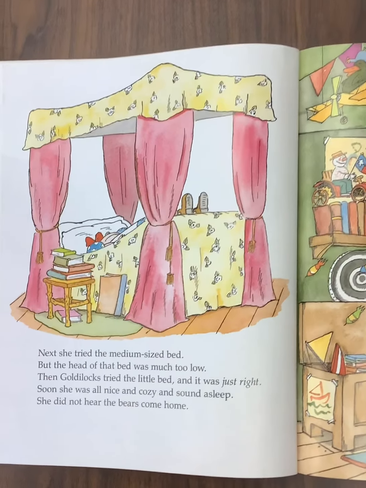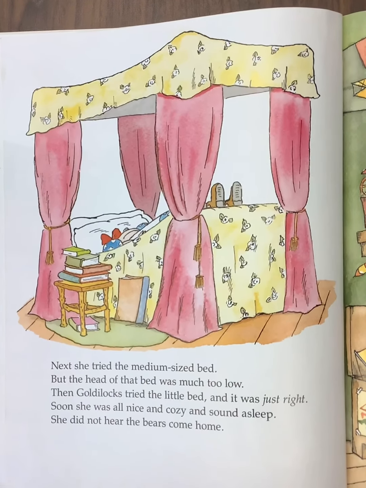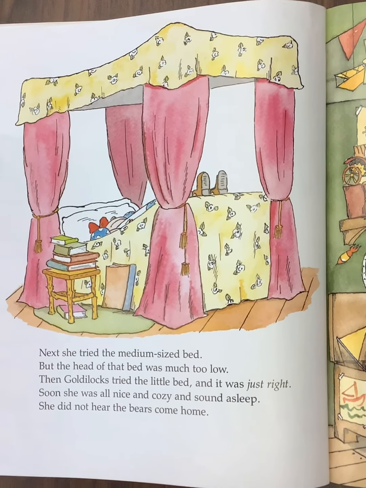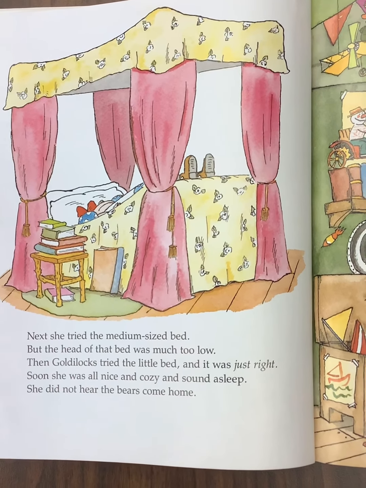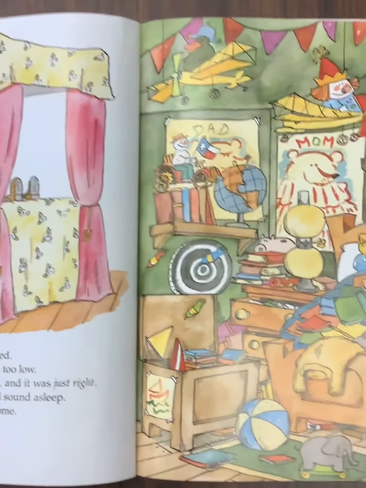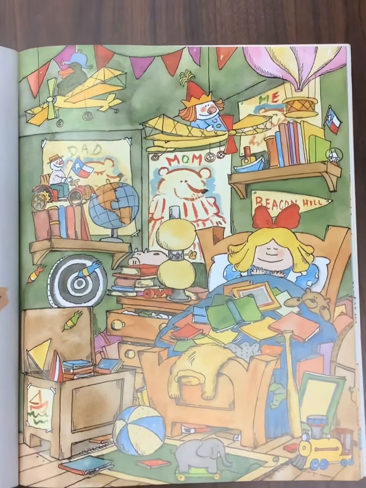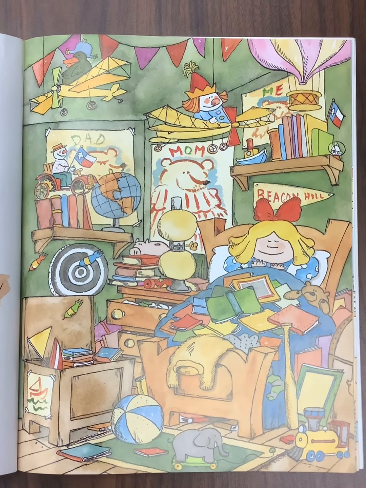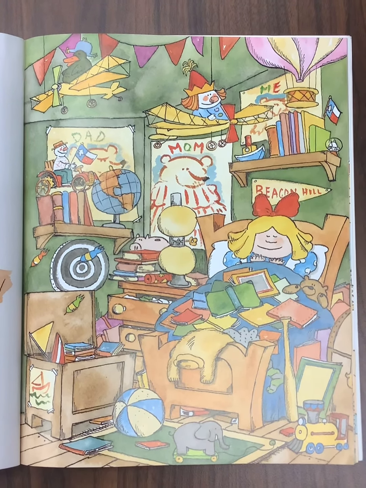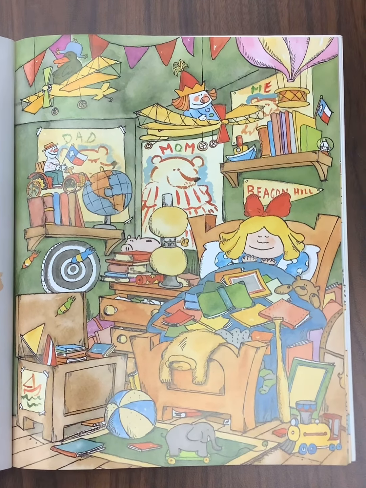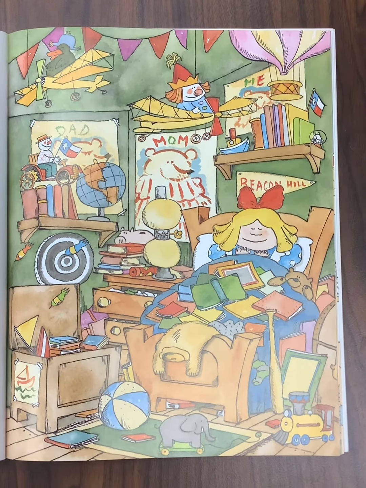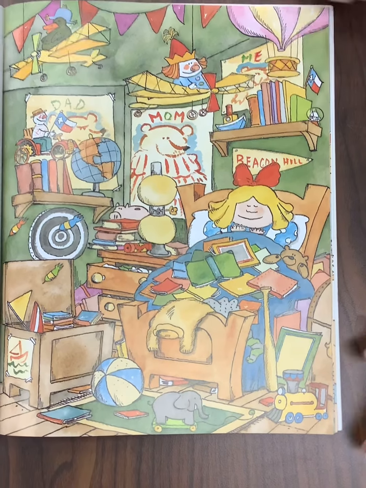Next, she tried the medium-sized bed, but the head of the bed was much too low. Then Goldilocks tried the little bed, and it was just right. Soon she was all nice and cozy and sound asleep. She did not hear the bears come home.